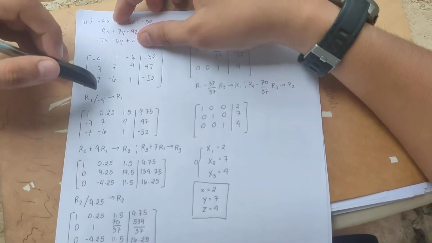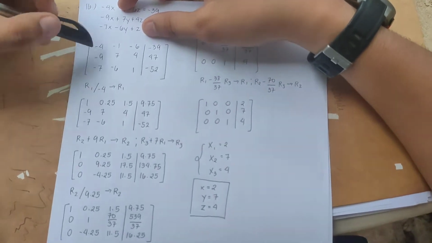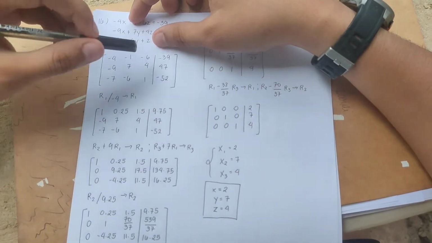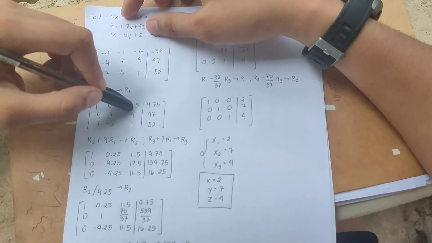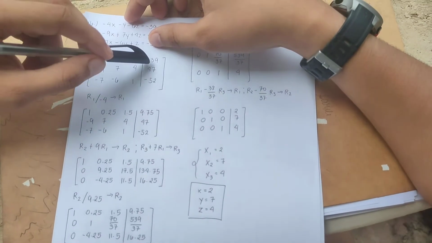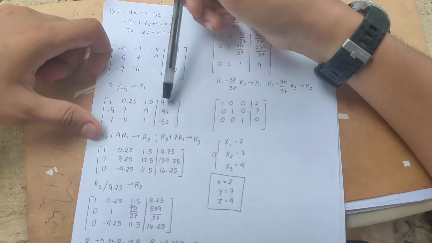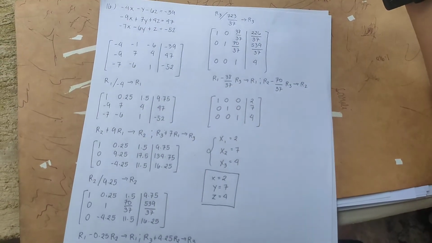And then ngayon na, negative 4 divided by negative 4 is 1. And then negative 1 divided by negative 4, 0.25. And then negative 6 divided by negative 4, 1.5. And then negative 39 divided by negative 4, 9.75. Yun. I-evaluate natin is only row 1. And then copy the row 2 and row 3.